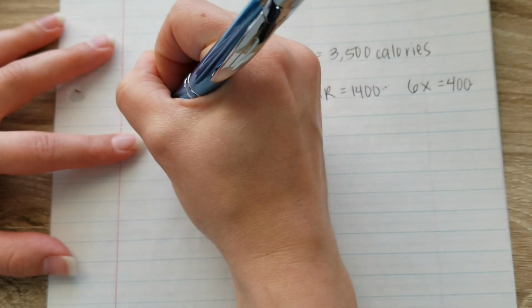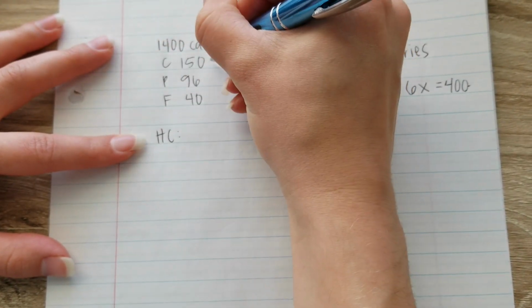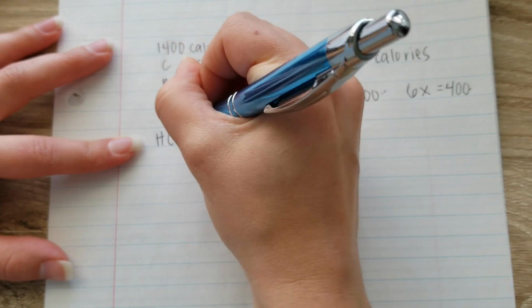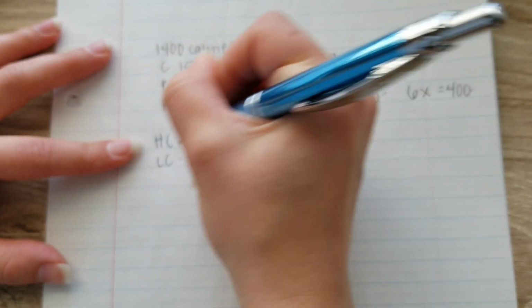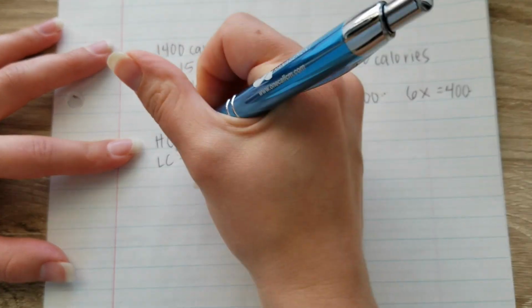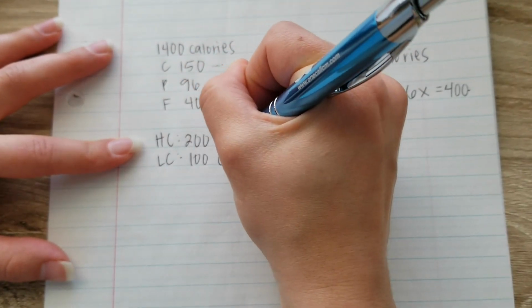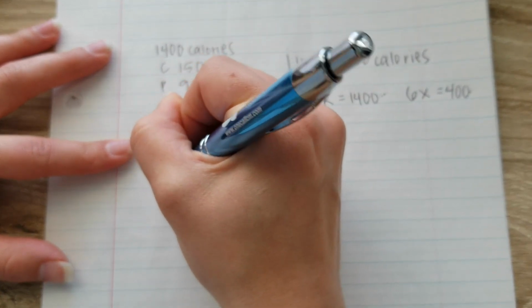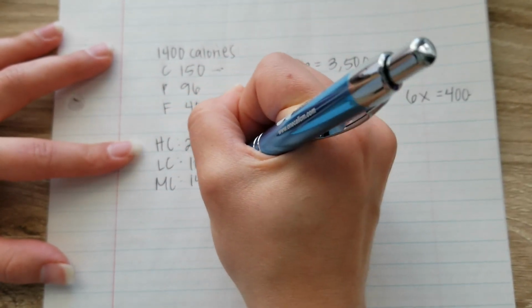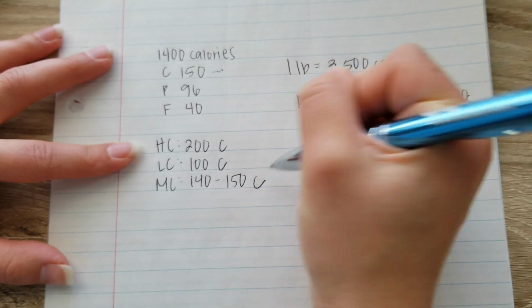So for high carb day, we want to have a little bit higher than this. So I went up to 200 carb. Low carb, we want to go under this. So I went to about 100 carb. And then for moderate carb, we're going to stay at that. So moderate carb is like 140 to 150. That's how I determine that.